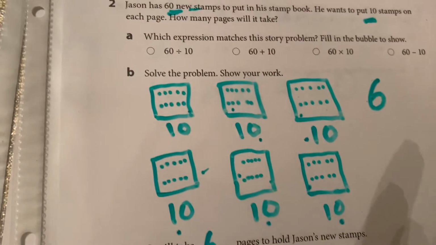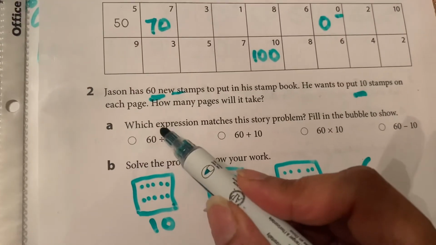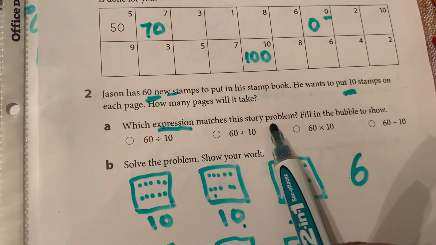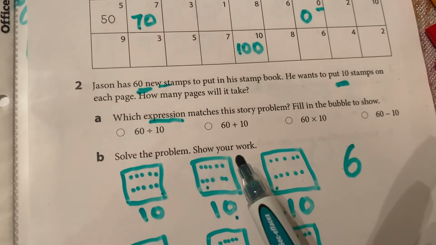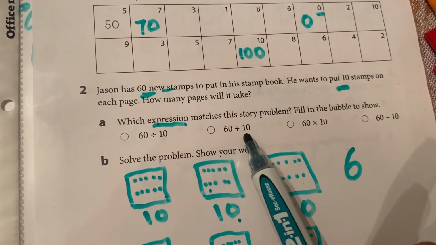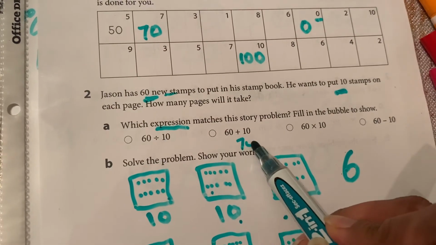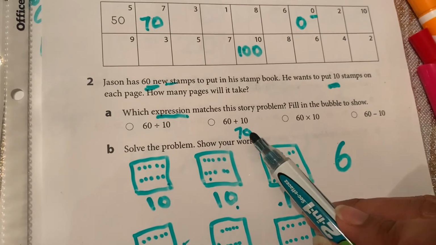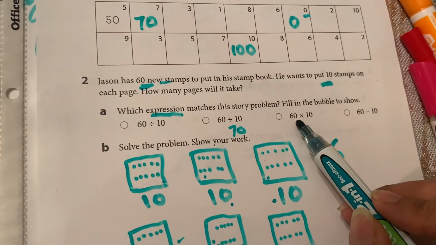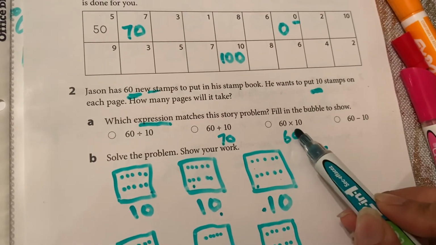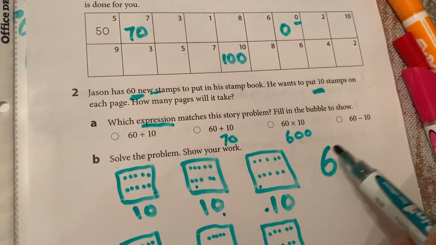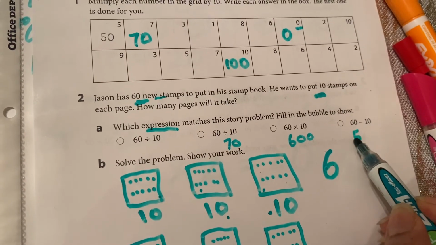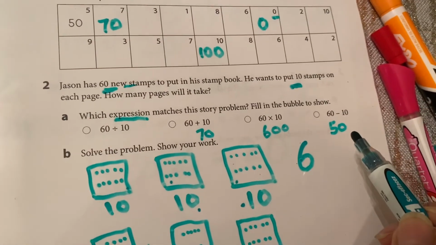Now I can write it in another expression or in a math problem. Let's see. Which expression matches this story problem? Fill in the bubble to show. So if I add 60 plus 10, that's 70. That doesn't match. I have 60 stamps, not 70. 60 times 10 is 600. Boy, that's far away, so no. 60 minus 10 means I took 10 stamps out, which leaves me with 50. So that is also incorrect.